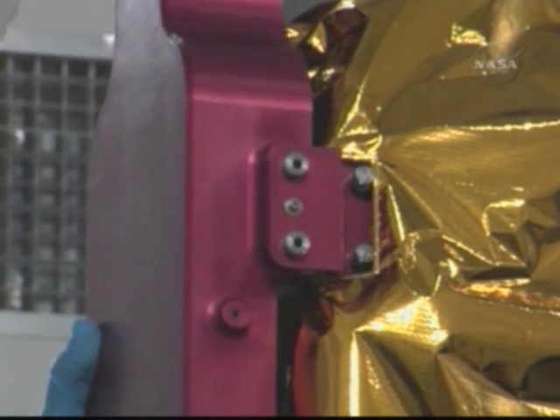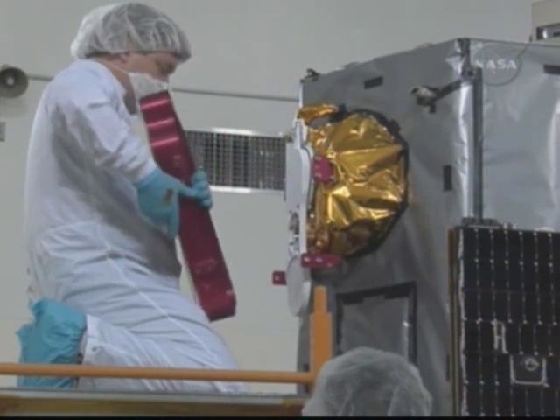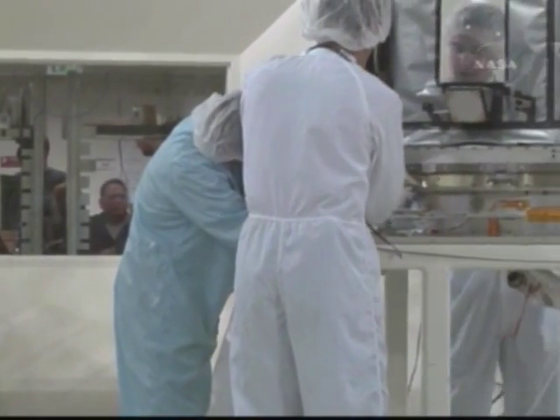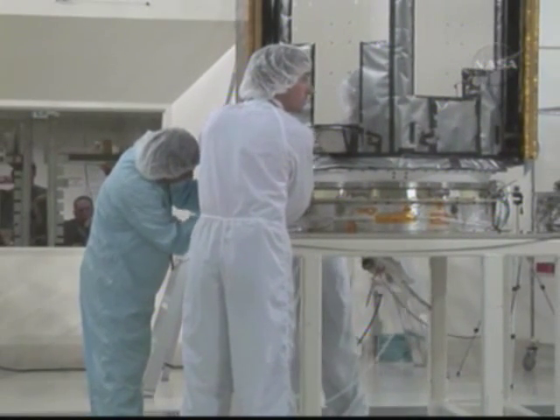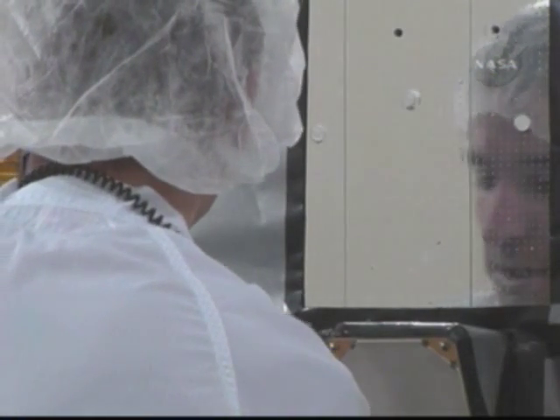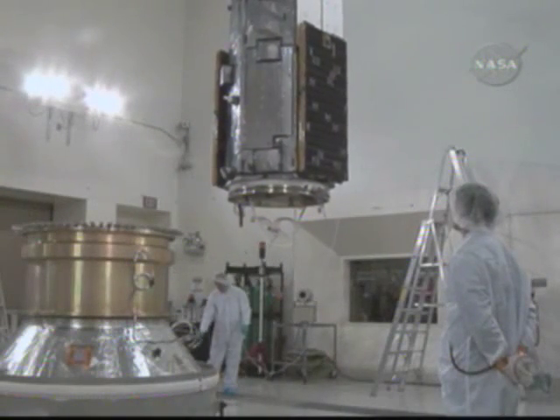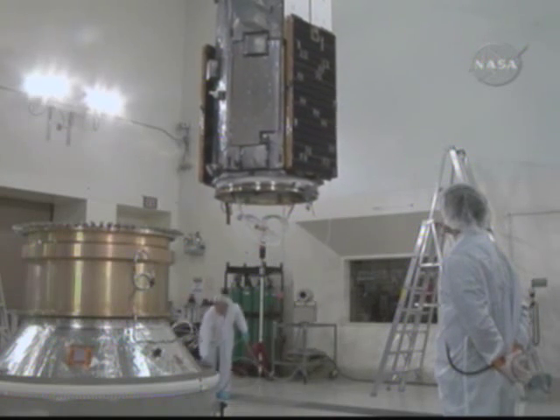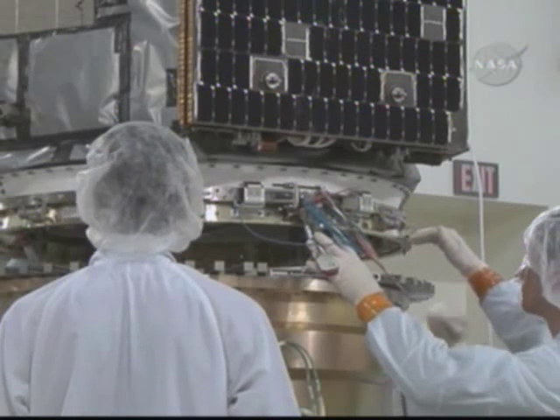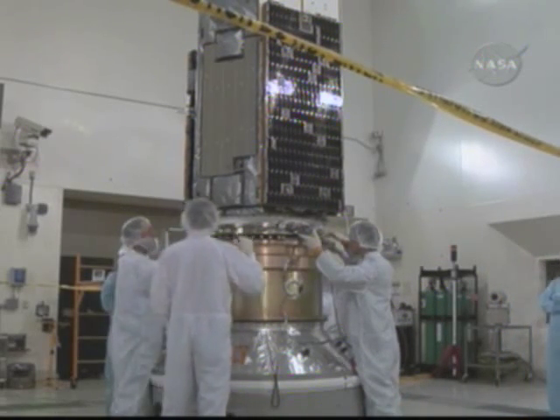Now, you'll see some of the activities here. The team is in the process of what we call the unbagging, unwrapping, and cover removal process. The key step that you'll see in the next several frames is the lifting of the observatory in preparation for mating with the upper stage components of the launch vehicle. One of the special components on the launch vehicle is what's called a soft ride vibration isolation system. You can look at that as a shock absorber, basically, for the observatory.